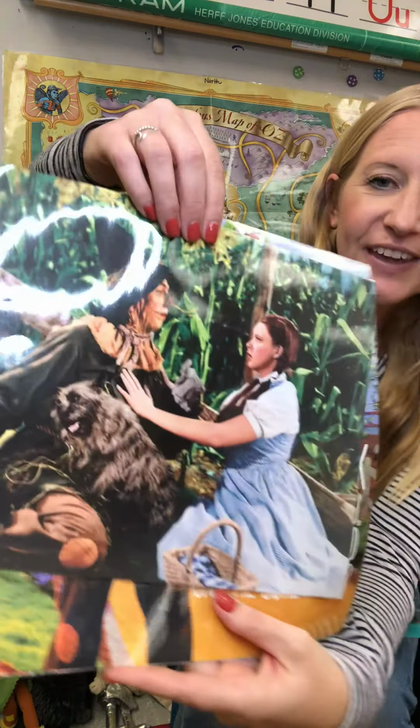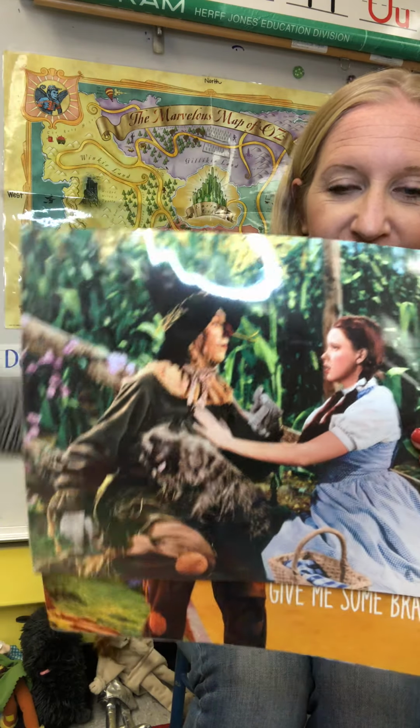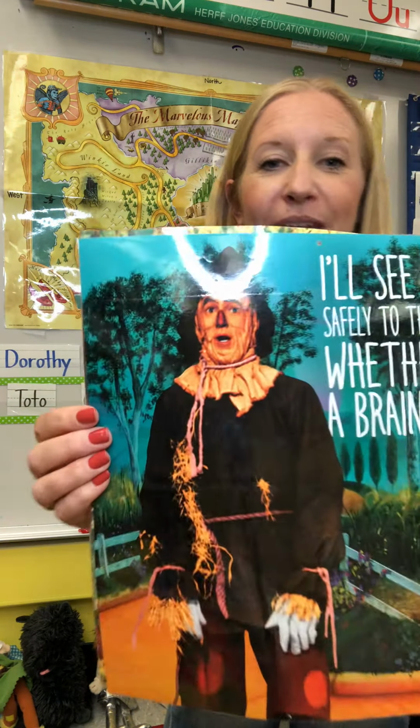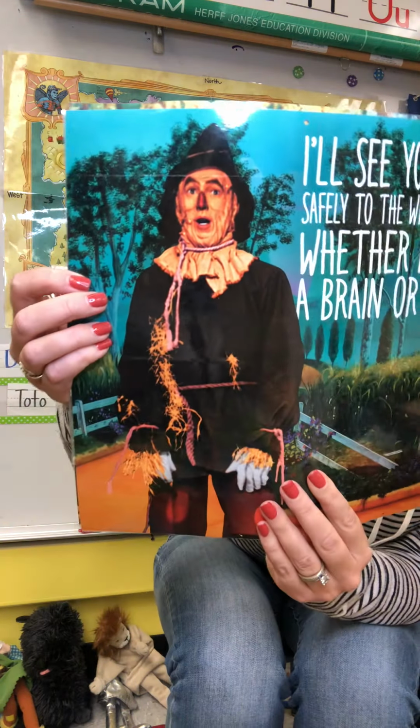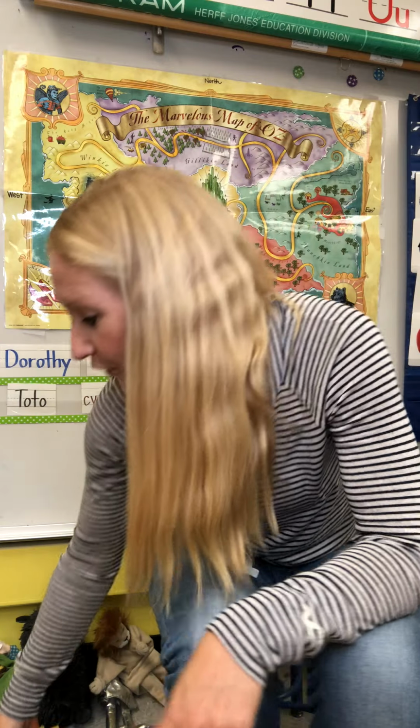And here's Dorothy helping him out of the cornfield. There's Toto in his lap. And here's another picture of his amazing costume that he got to use in the movie. So that is one of our first characters.